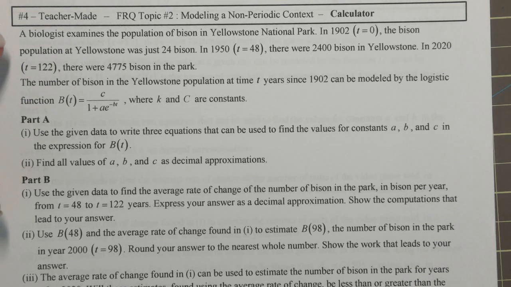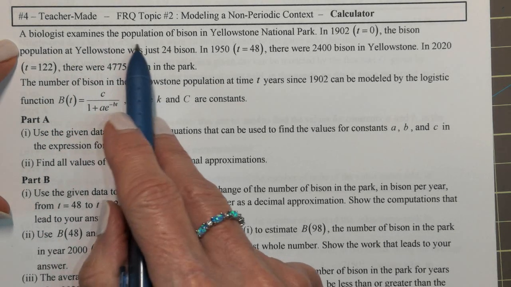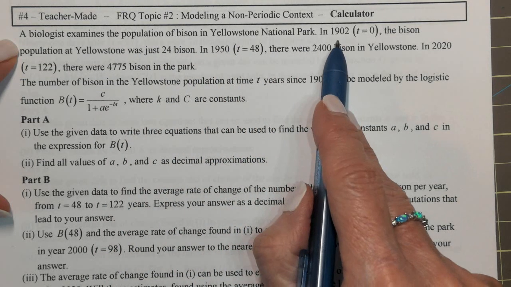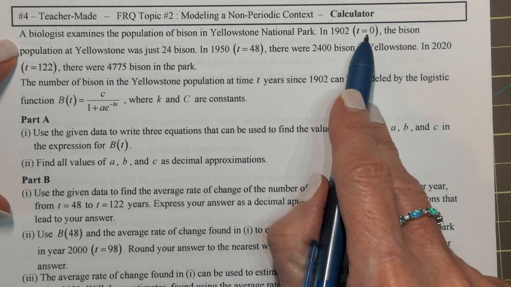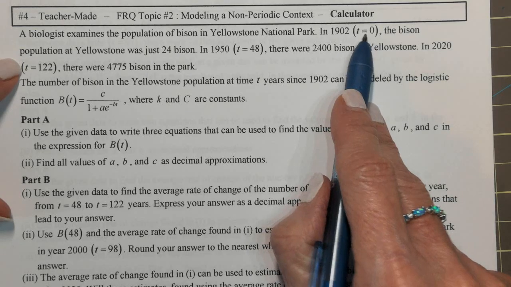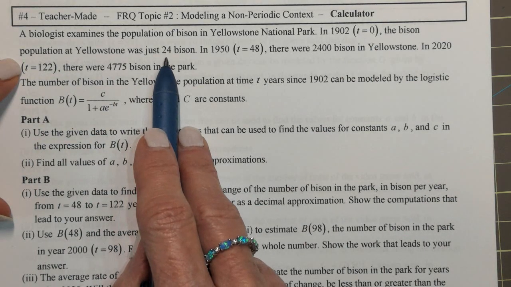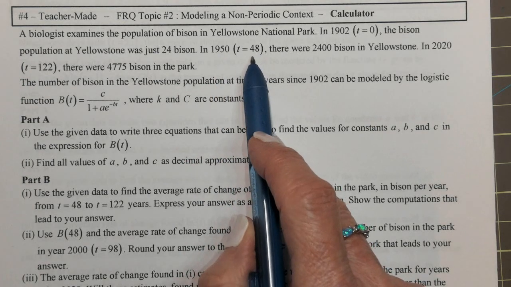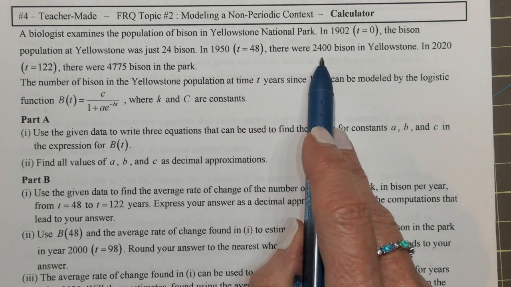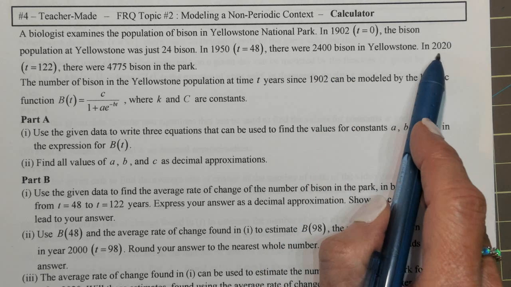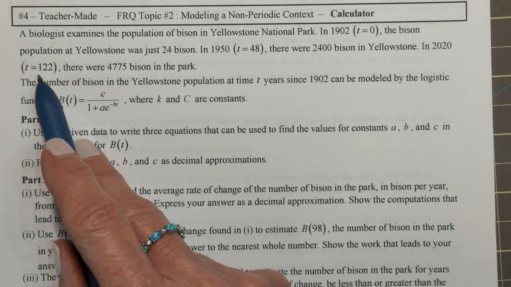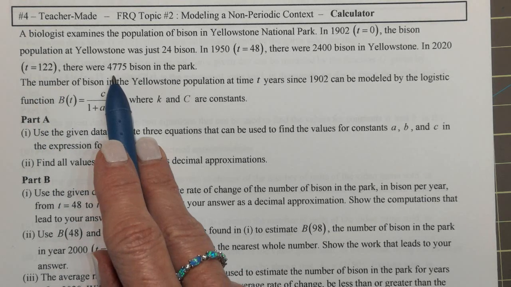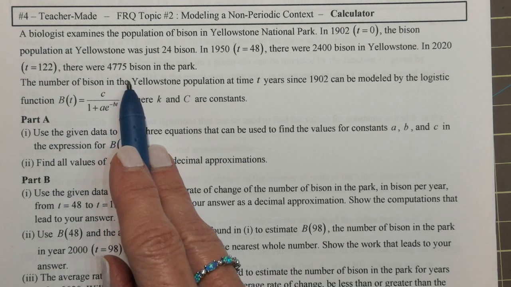Okay. A biologist examines the population of bison in Yellowstone National Park. In 1902, which we are going to say is time 0, the bison population is 24. In 1950, that would be time t is 48, there were 2,400 bison. And then in 2020, that's time t is equal to 122, there were 4,775 bison.